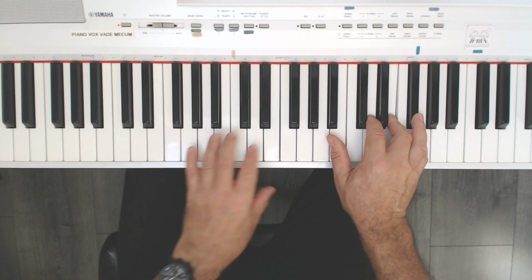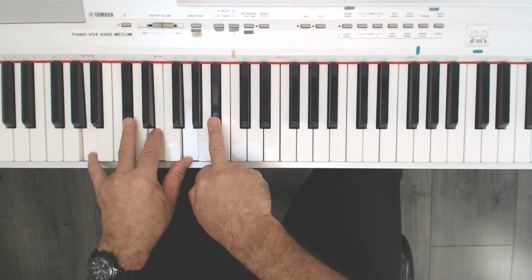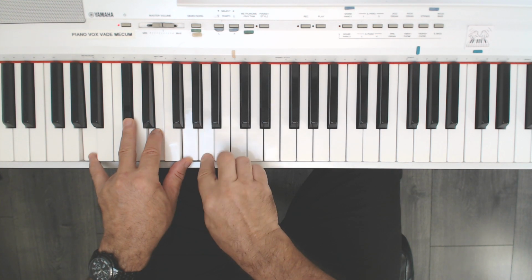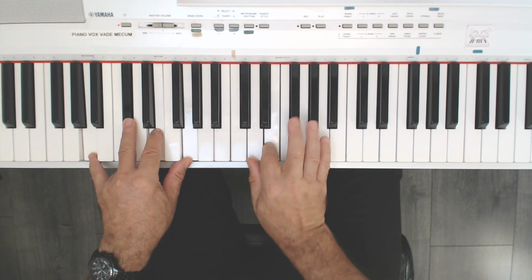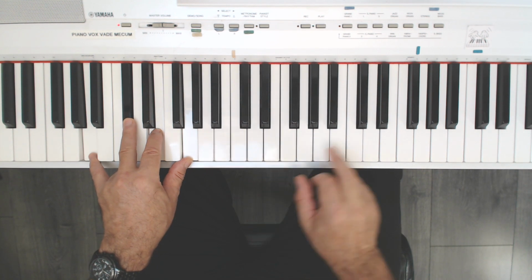So we are going to use the A7 flat 9, with the A: 1, 2, 3, 4, the scale, 1, 2, 3, 4, 5, 6, major 7, root, 1, 2, 3, 4, that's the 4, so the 11.